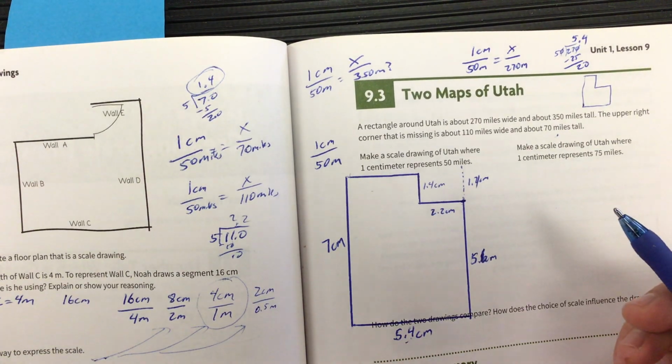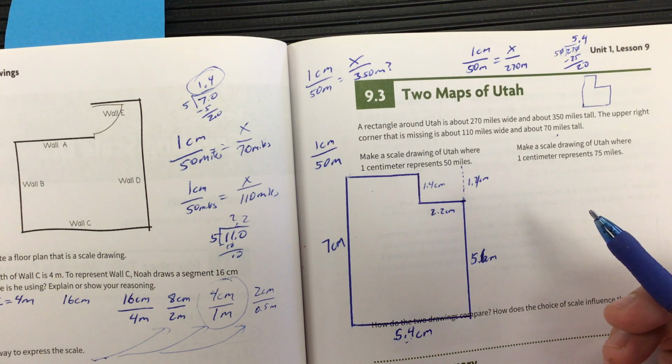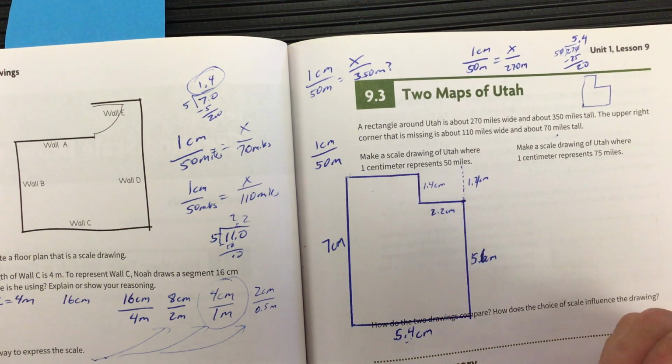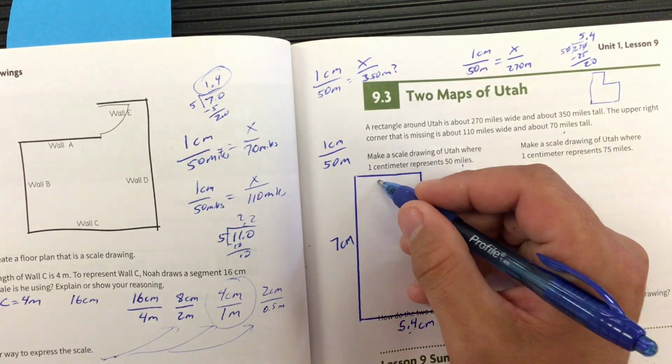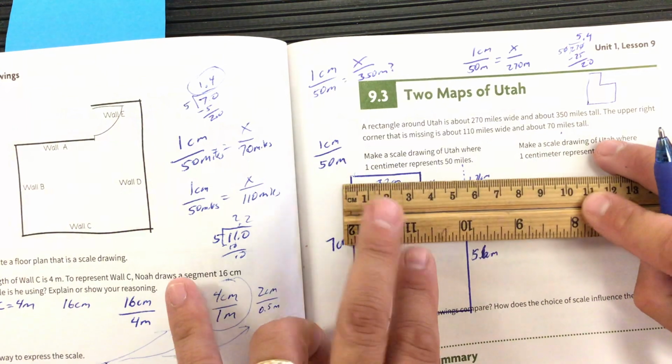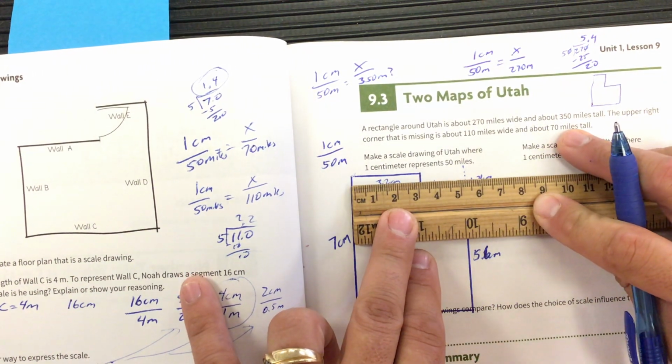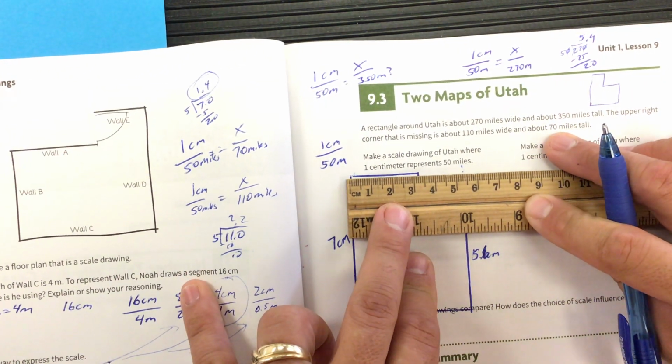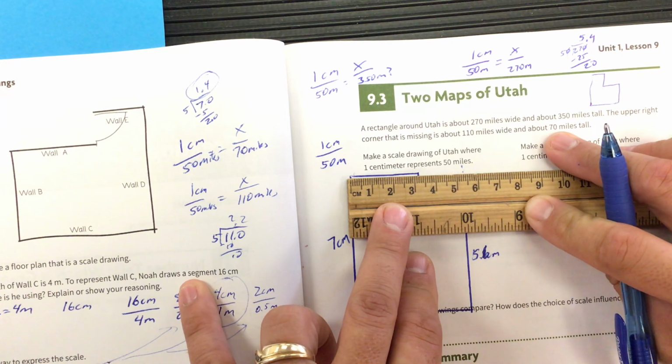What's left? What's 5.4 minus 2.2? 3.2. So to see how accurate your drawing is, you could see how close that is. That's pretty close, 3.2.